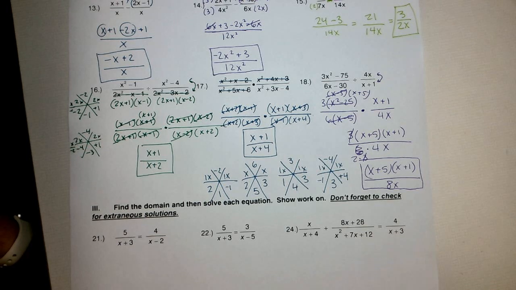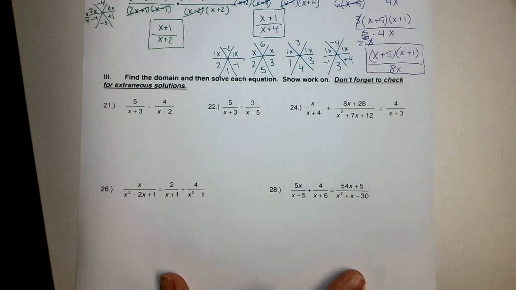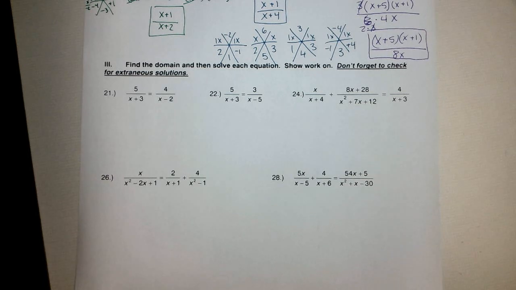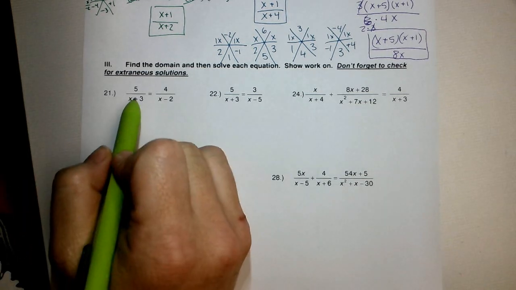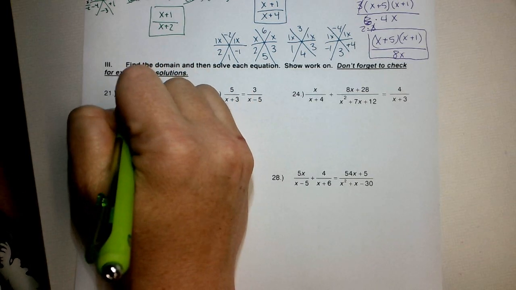Okay, so now let's get down to the equations. So now we do want to find common denominators, and we do want them to match. So we are going to start with this one. This is x plus 3, this is x minus 2. They do not match, so they cannot turn into each other.